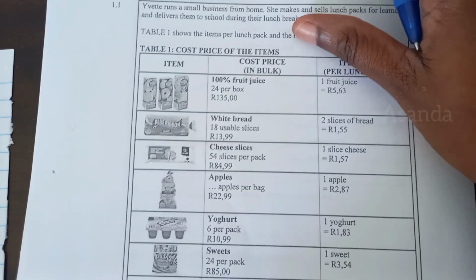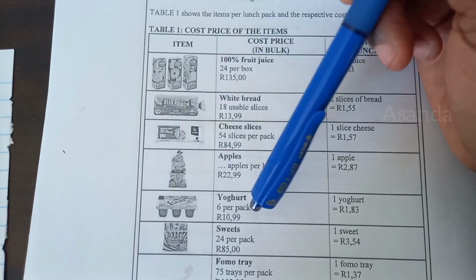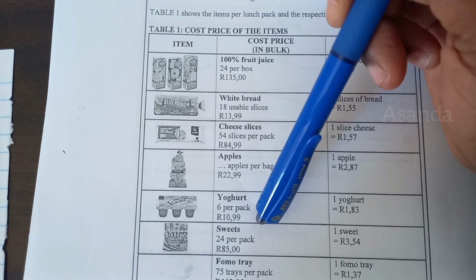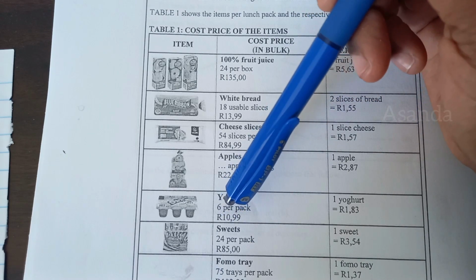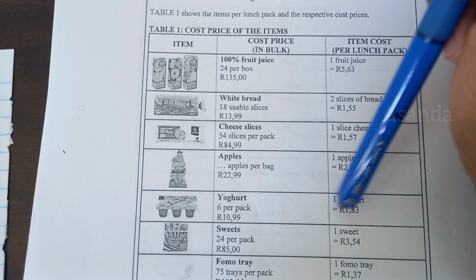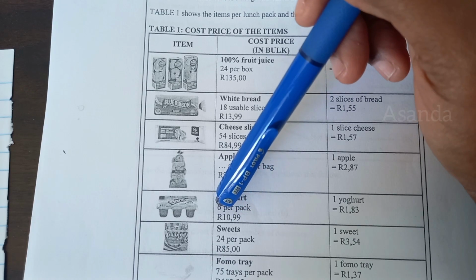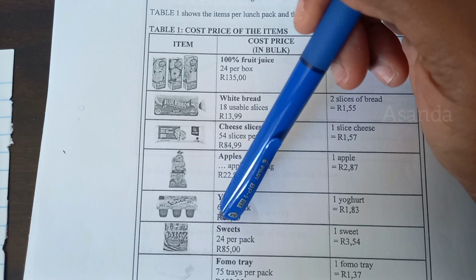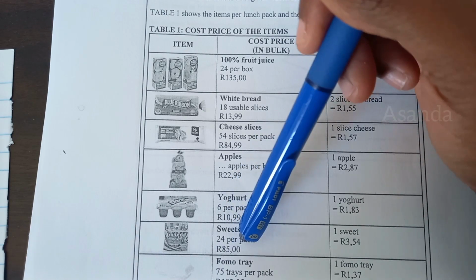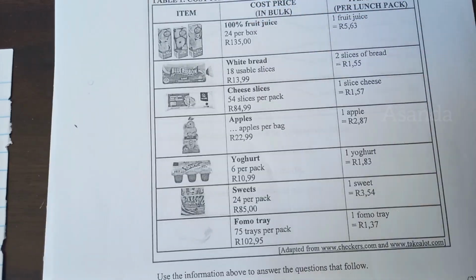Okay, so the first question says, show how the cost of 1 yogurt was calculated. See, when you analyze your situation, sometimes you end up answering certain questions. So let's look at the yogurt there. There's 6 yogurts in this pack, and they all cost 10.99. To find out how the cost of 1 yogurt was calculated, you're going to divide 10.99 by 6, right? So you're going to separate 10.99 into 6 by dividing it, and then that will give us per unit.